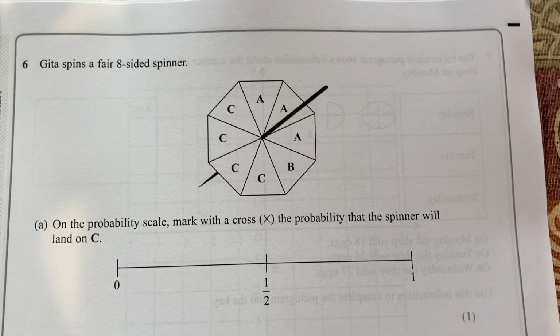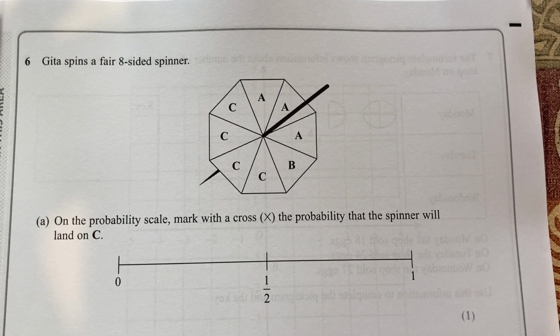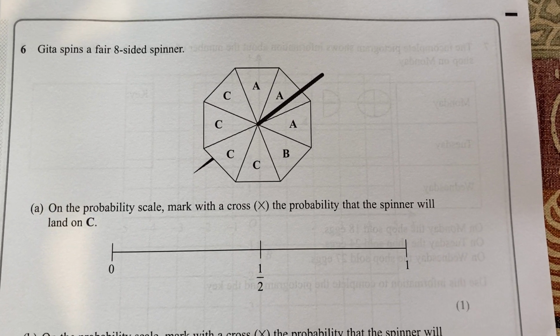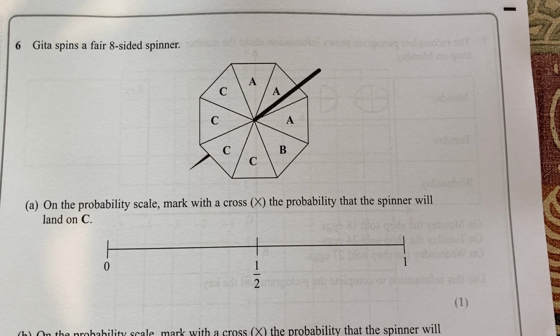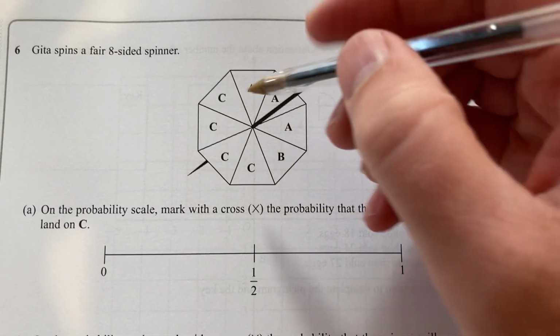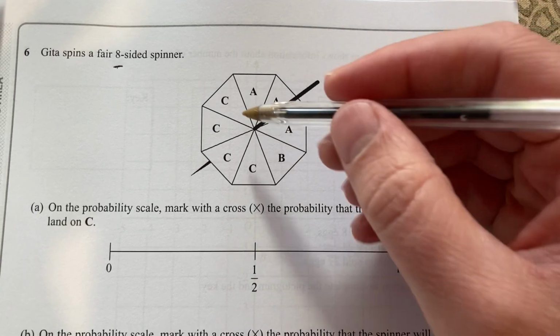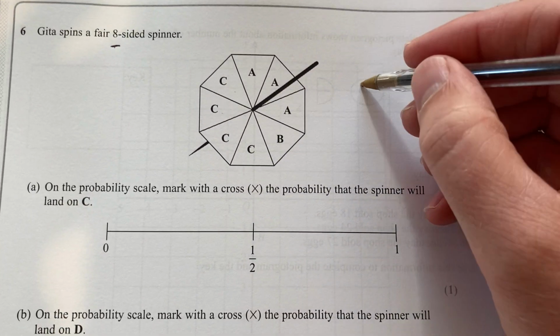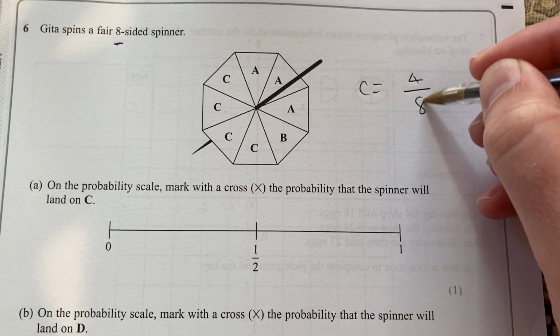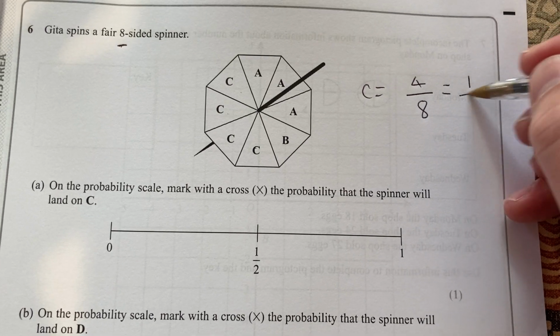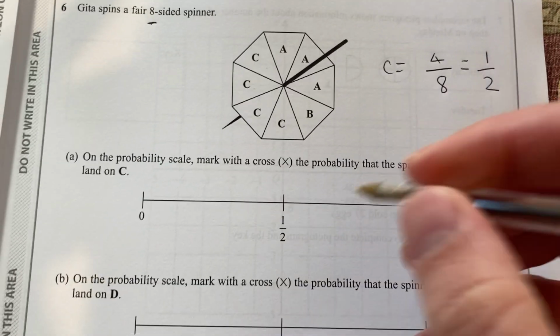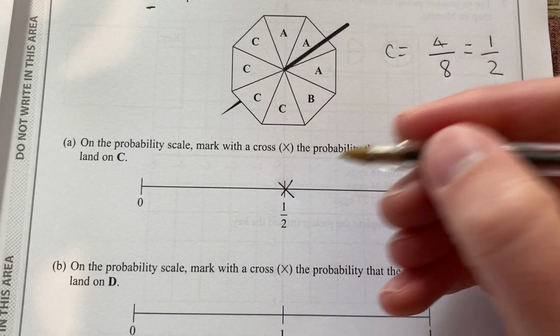So Gita spins a fair 8-sided spinner. On the probability scale, mark with a cross the probability that the spinner will land on C. So there's 8 sides, 1, 2, 3, 4 of them are C. So C is 4 out of 8. Again, equivalent fractions. It's the same as a half, so I'm going to mark there with a half.